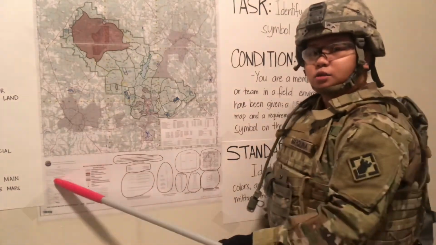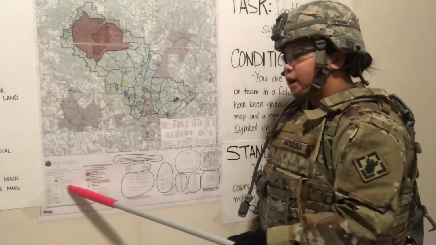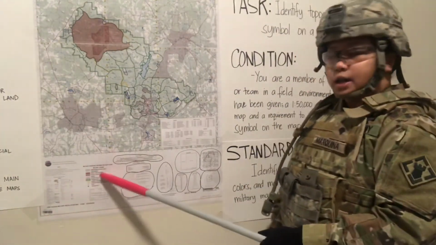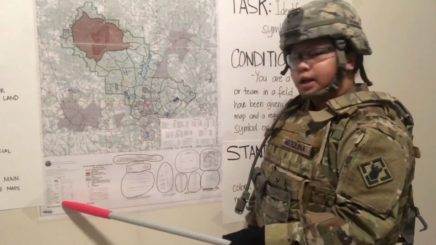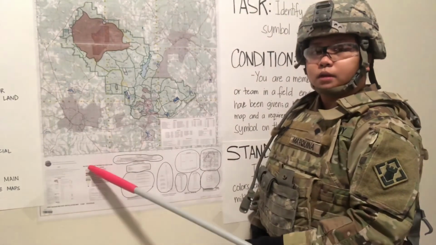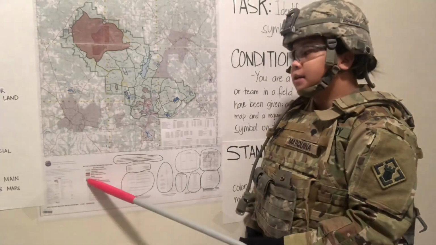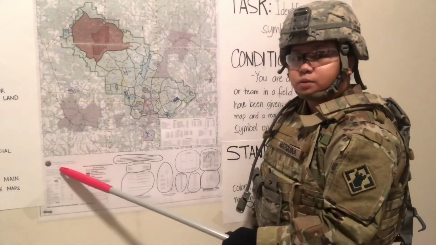And here is your legend, the right bottom corner, where you can find how they identify the buildings, the roads, the lakes, the swamps right here. And lastly, you have your unit imprint and symbols, right? This right here.